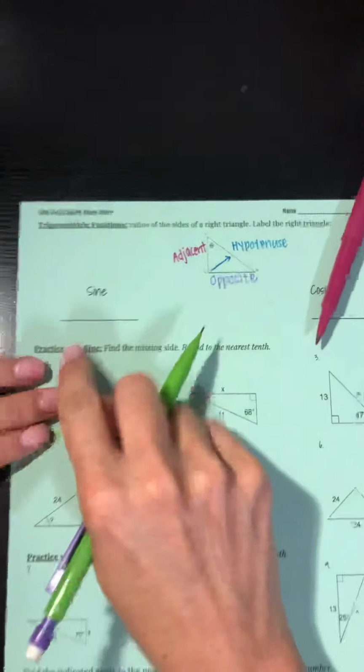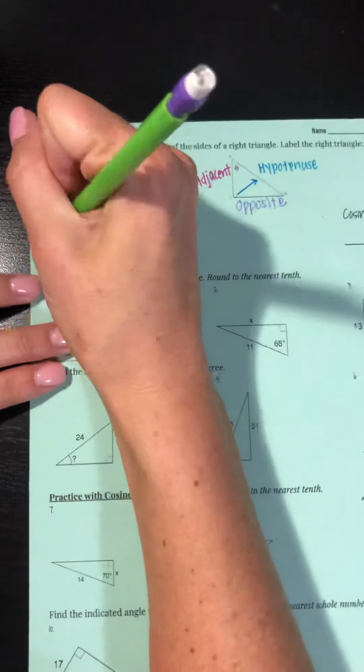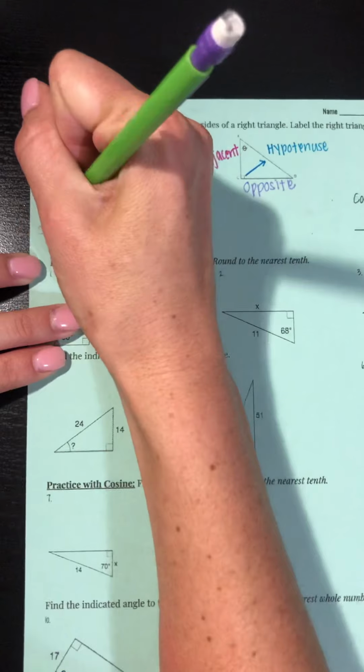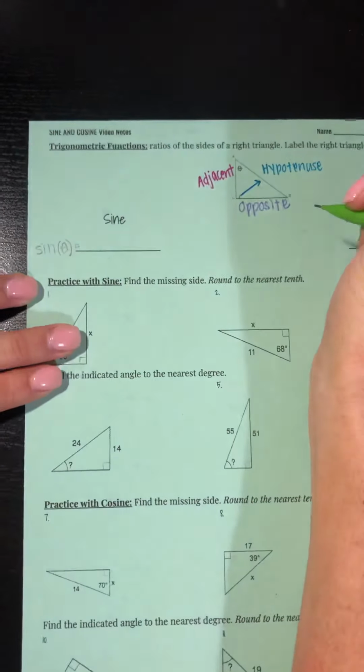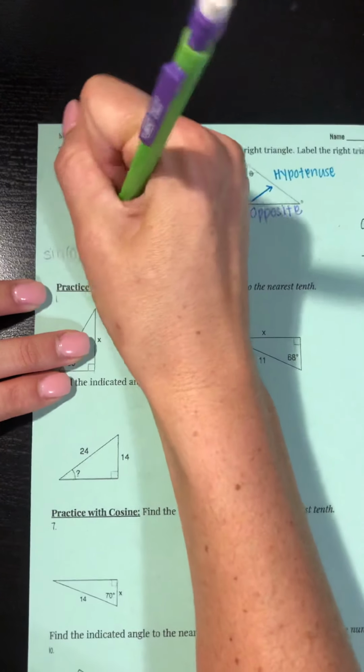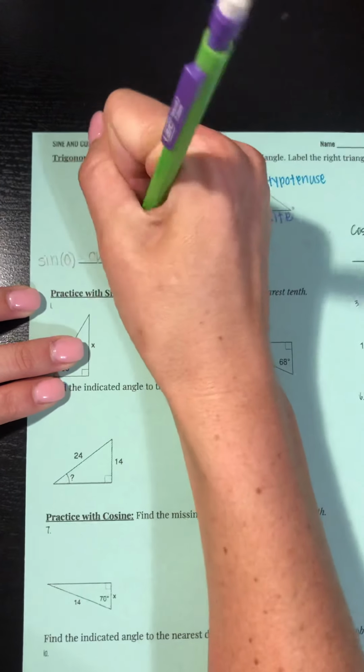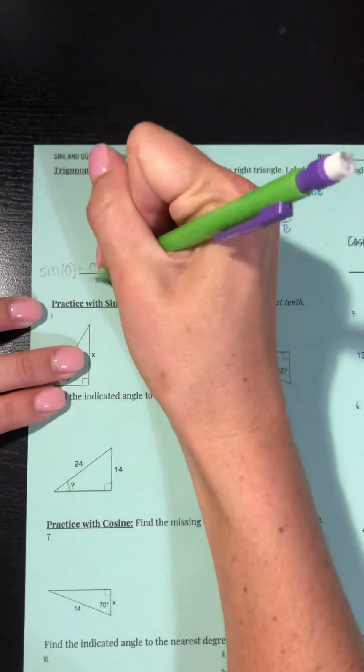So the ratio for sine is sine of theta equals opposite over hypotenuse.